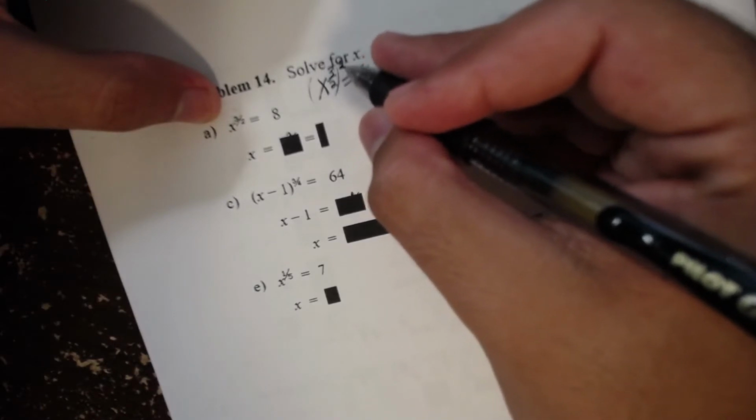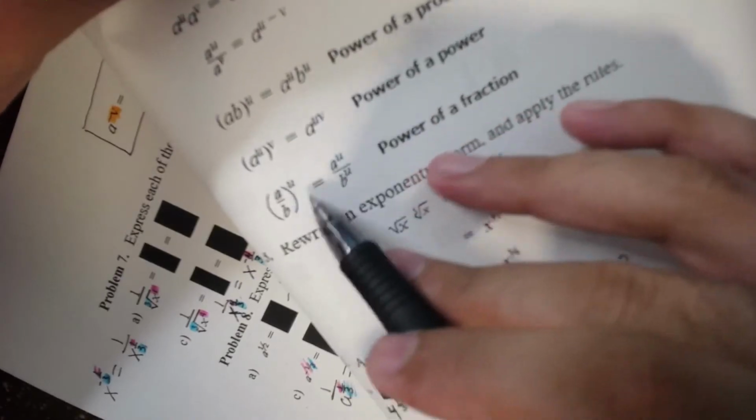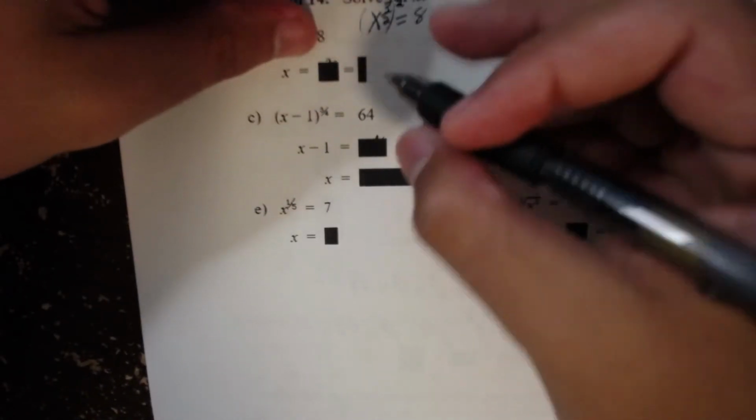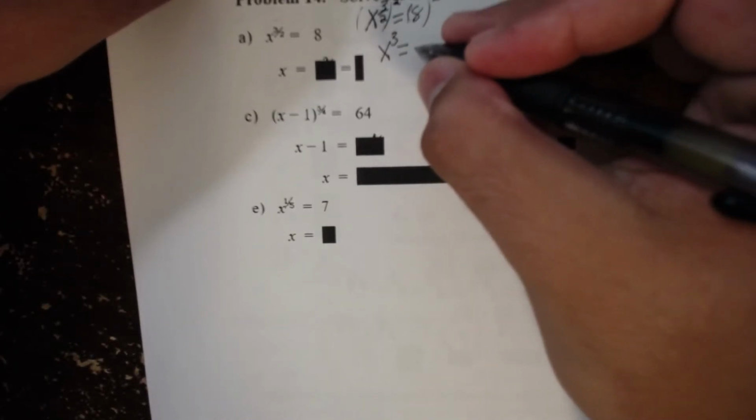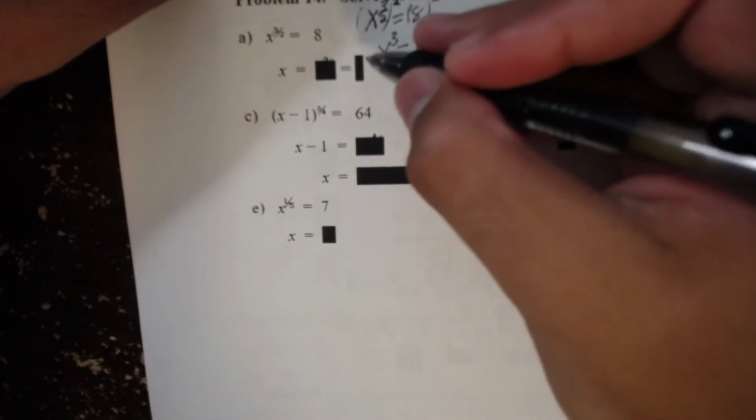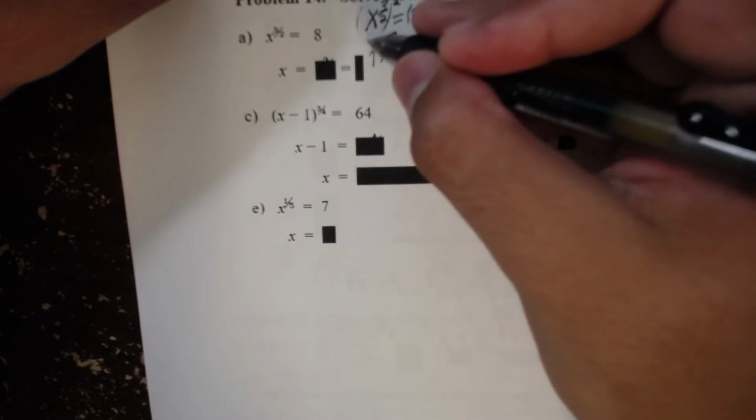I think there's a rule right here. When you multiply it out, in this case it's a fraction, but you're using a similar rule. 2 divided by 2 is 1, so all you're left with is x to the third power. But whatever you do to one side, you have to do to the other side. And then what is 8 squared? That is 64. Then we have to cube root both sides.